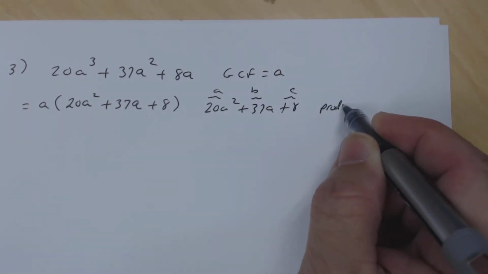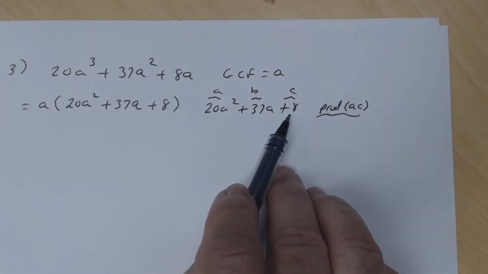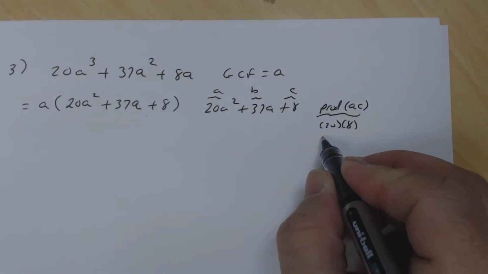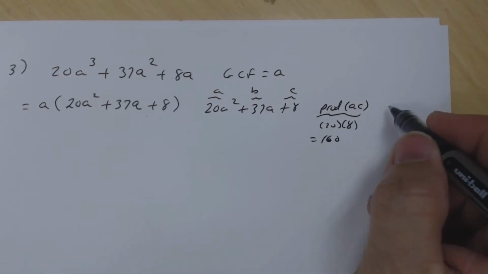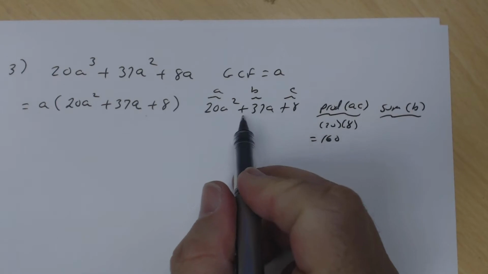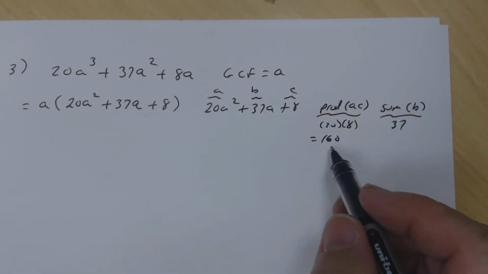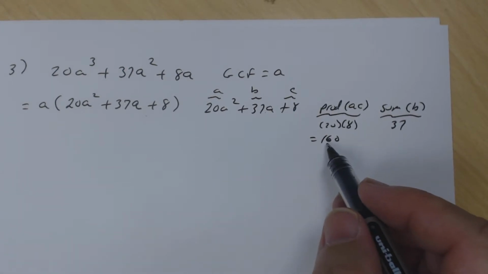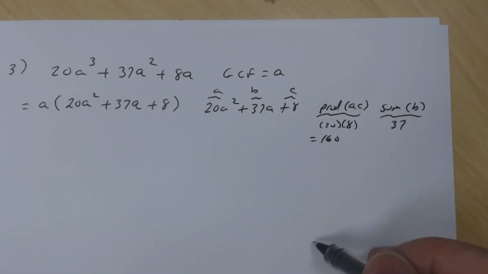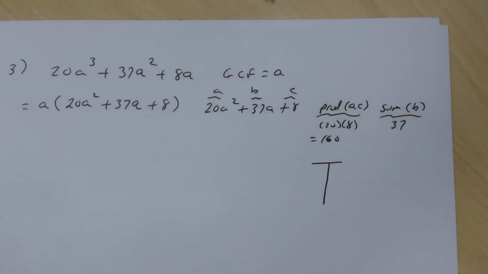So I need the product to be AC, which in this case is 20 times 8, which is 160. And I need the sum to be B, which in this case is a positive 37. Now this number is not that small, so it's going to take us possibly a little longer to find the two numbers that work. But just look for different factors of 160.